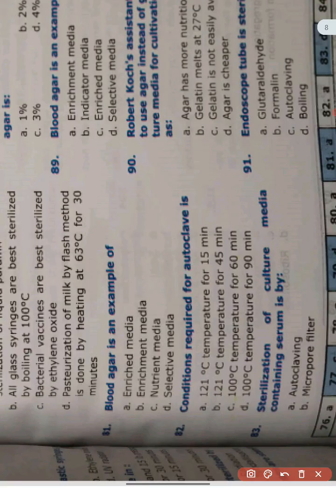Conditions required for autoclave is 121 degrees Celsius for 15 minutes. Sterilization of culture media containing serum is by. How can you do it?